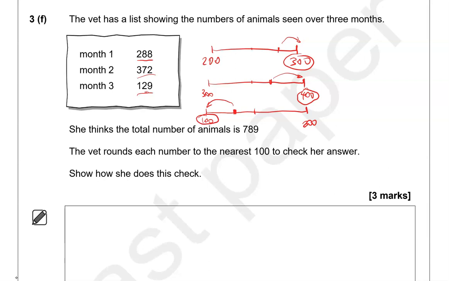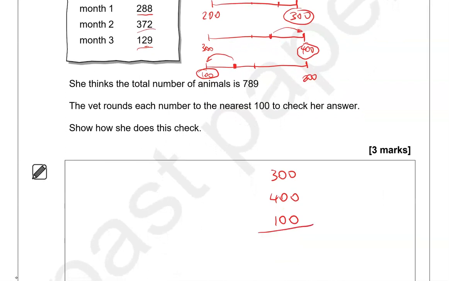So adding these together now, 300 and 400 and 100, all together we get 800, which again is very close to 789. 789, if it was rounded to the nearest hundred, it would be 800.